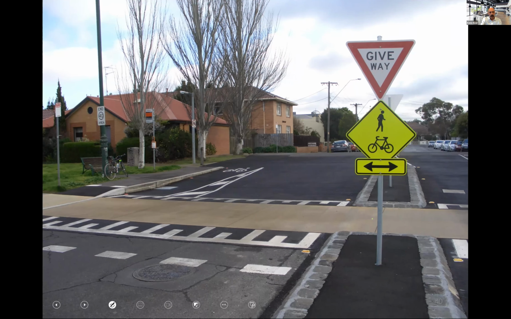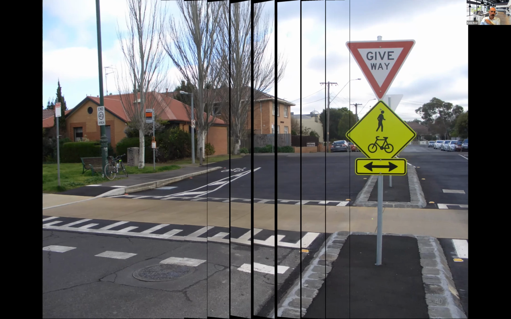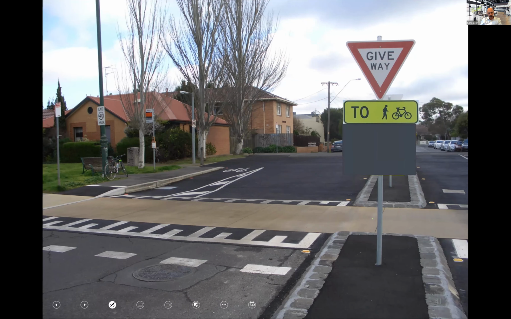So really interesting space we find ourselves in these days with shared path crossings, and there is more and more activity now to give priority to the shared path over side roads and the like, and different signage now. That's the more standard signage used.